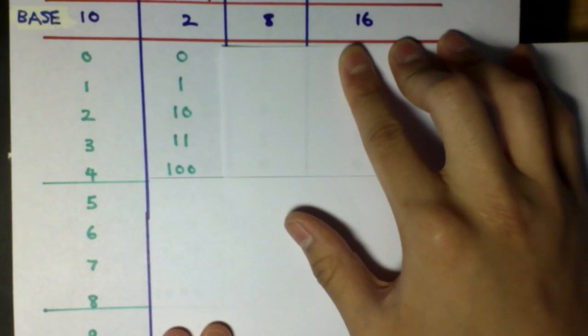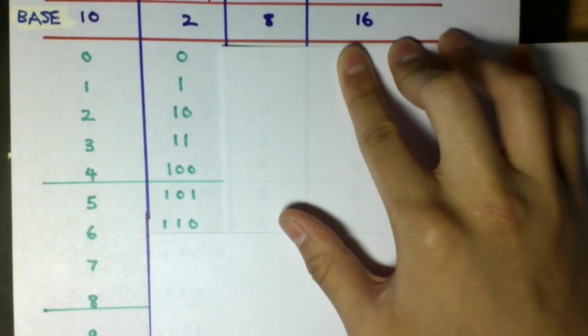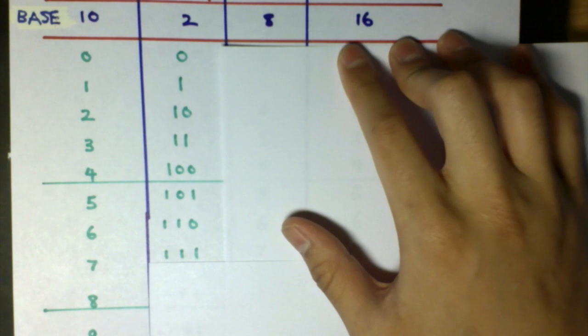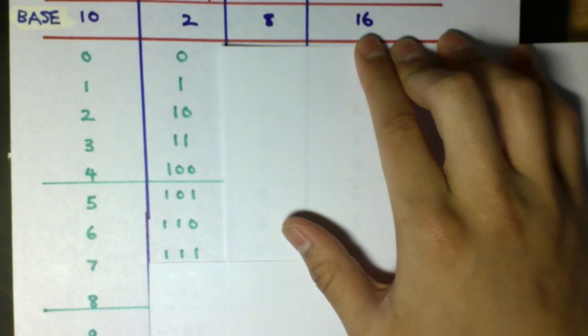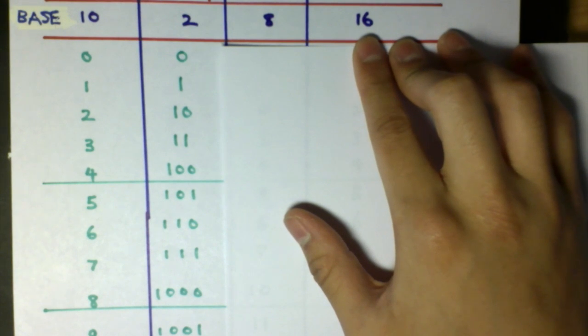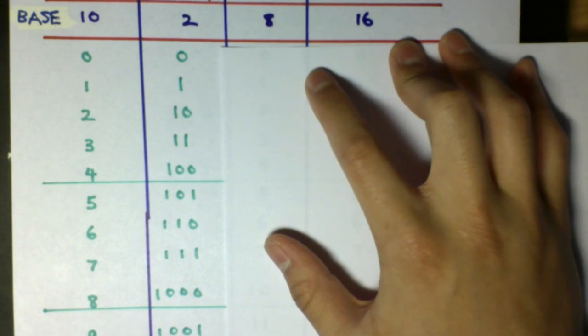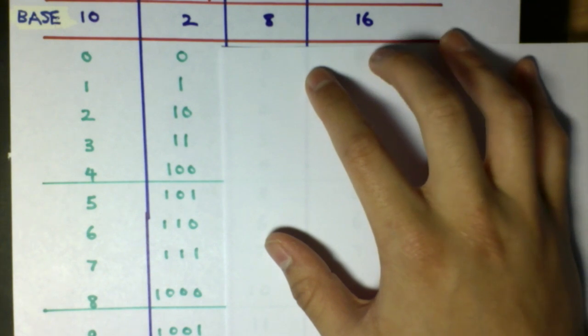So if we follow these rules, we have 1, 0, 1 as 5, 1, 1, 0 as 6, and 1, 1, 1 as 7. Again, we have no more digits to use, so then we go to 1, 0, 0, 0, and 1, 0, 0, 1. So later on, we will be learning how to actually go from binary numbers to decimal numbers, and the different bases we can swap between. But for now, just understand the concept of counting in different bases.